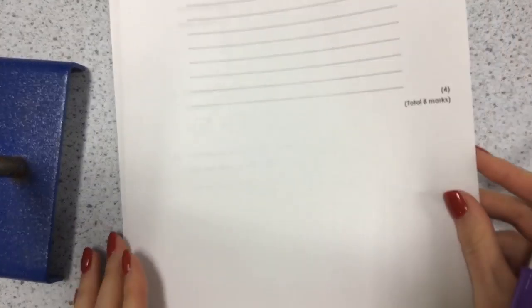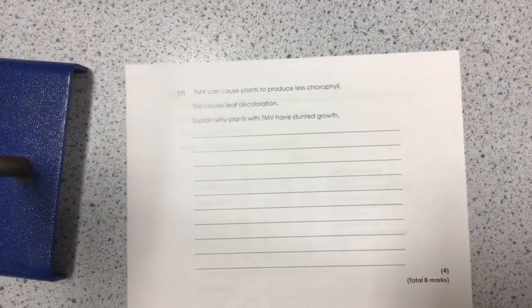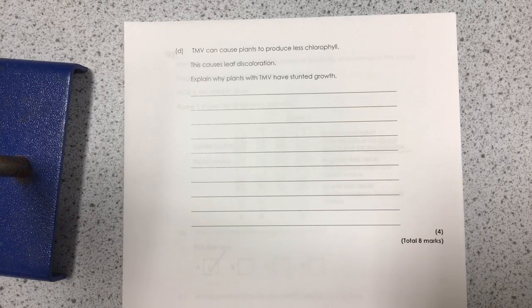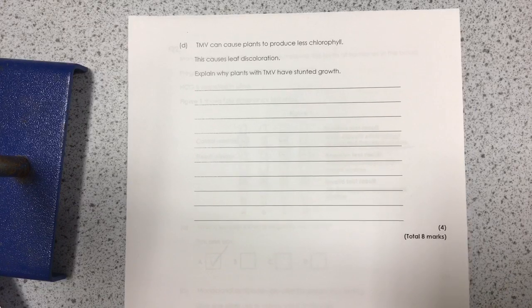Right, so one question which we do want to focus on during this session is this one about plant diseases, and TMV. We think this could be quite highly likely to be tested, on TMV or any plant diseases, during this year's paper, because it didn't come up last year. So we're going to spend a little bit of time just looking at this question, okay?